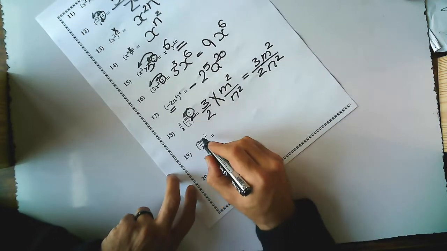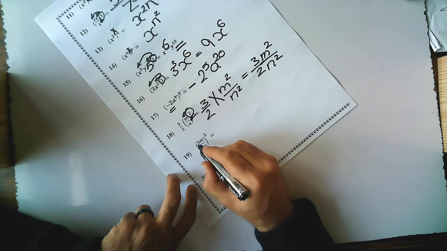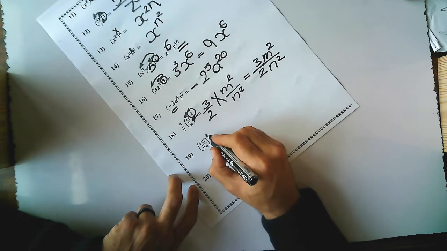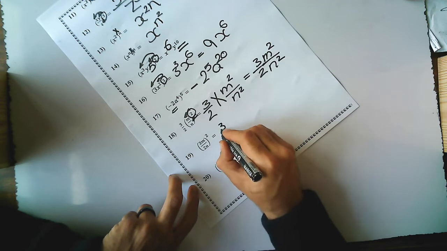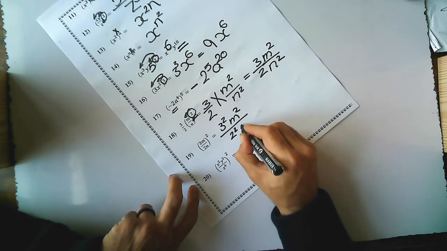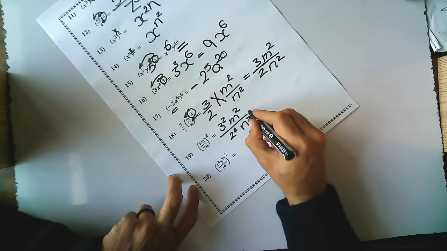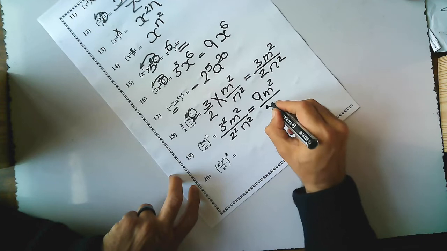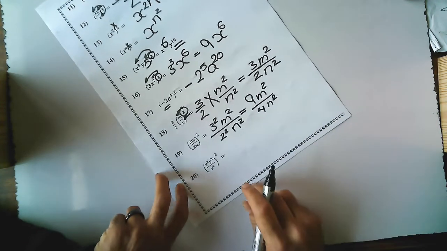In this case, the power 2 is on all the bracket, on the 3 and m and 2 and n. So we'll distribute this power on all the brackets. So 3 power 2, m power 2 over 2 power 2, n power 2, which equals 9m power 2 over 4n power 2.